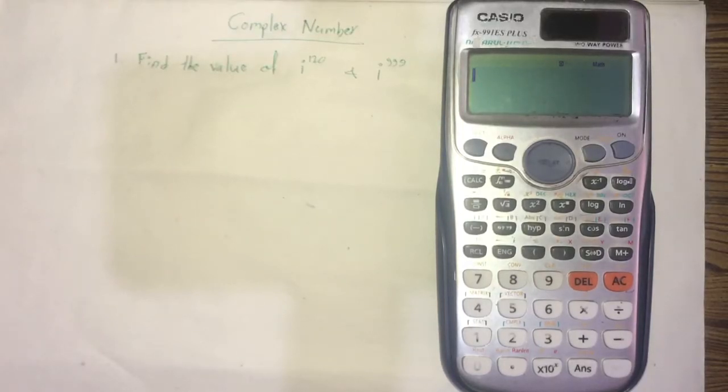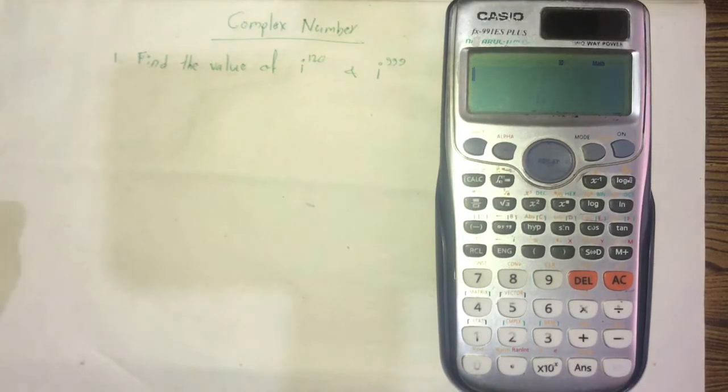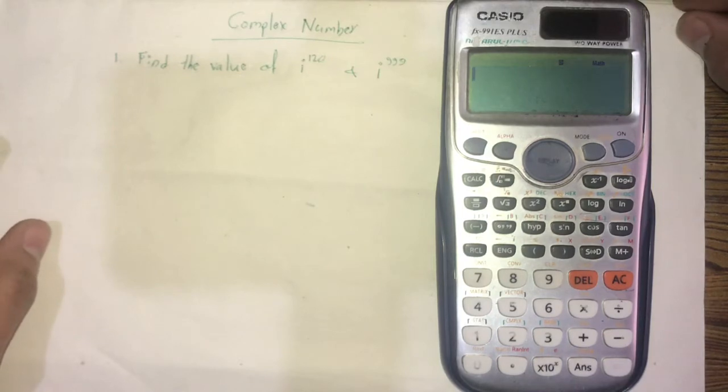Today I am going to show you the fastest calculation way to solve complex numbers. Okay, now we have the first question here. Find the value of i to the power 120 and i to the power 999.